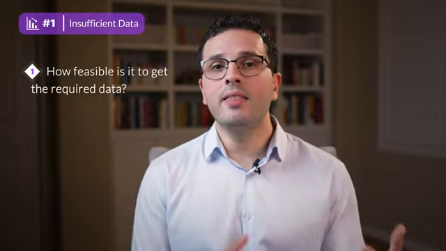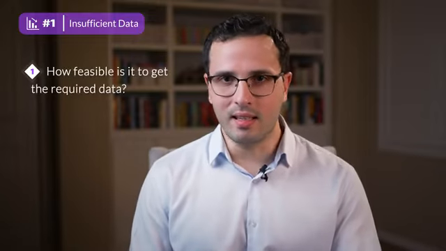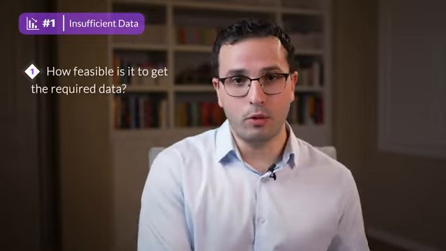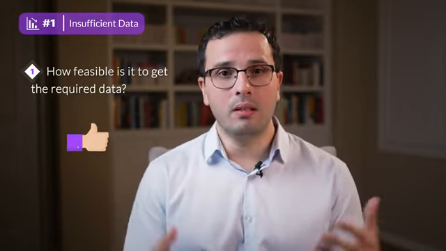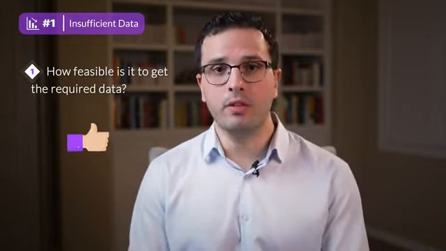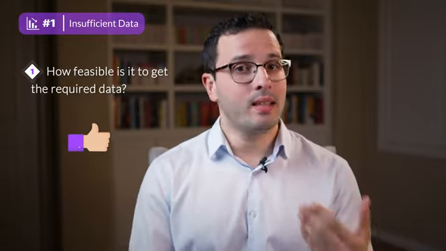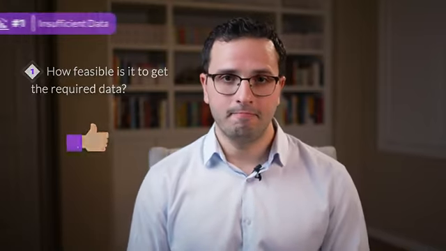The question is, in either case, is it feasible to get these data sets, whether it's more from the data that you have or different data sets? If the answer is yes, that's usually a good sign. Then maybe it's worth having another round of the POC, getting more data, and seeing if you can get better results. The second reason could be insufficient skills.